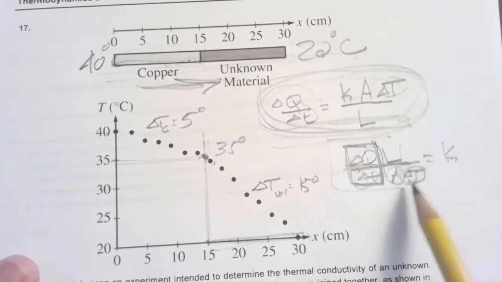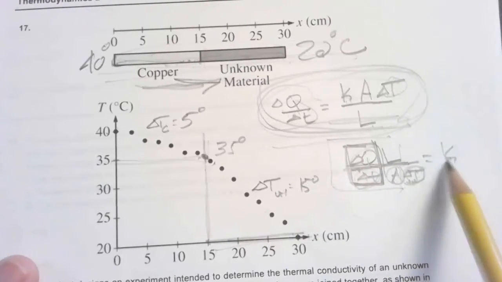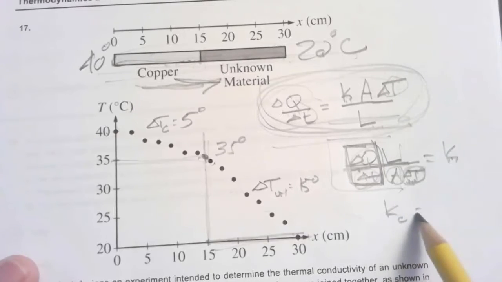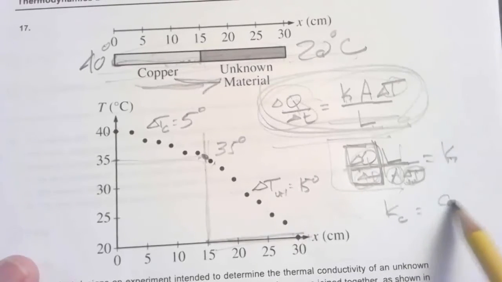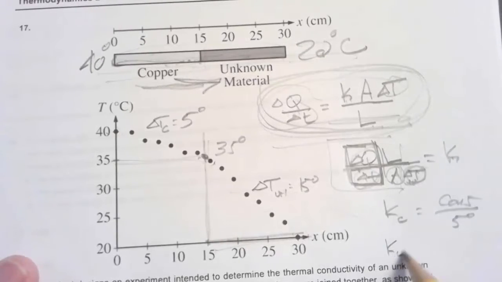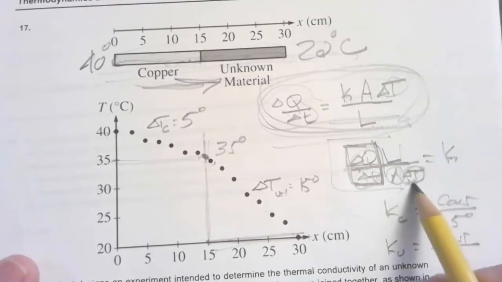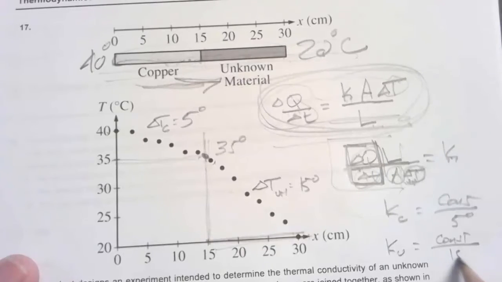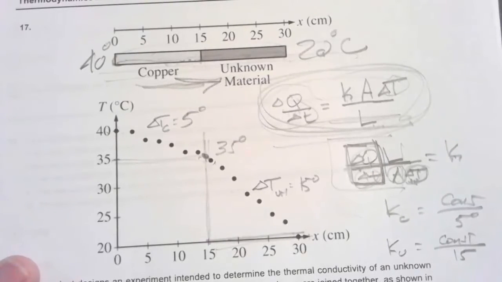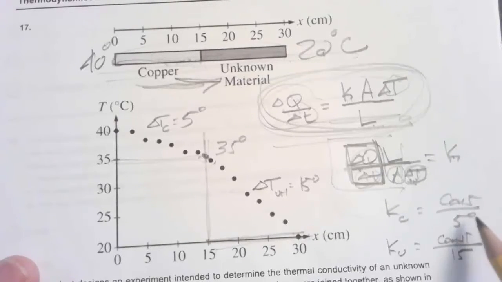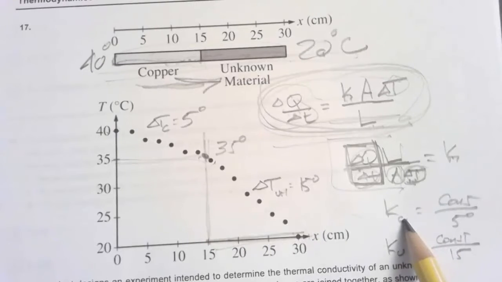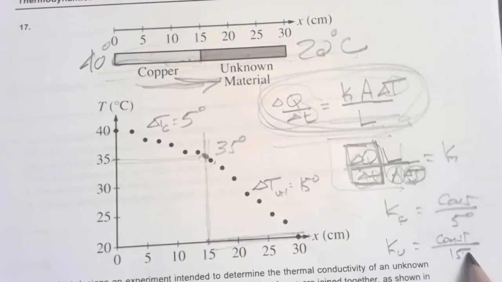So, based on what I've just said, if all else is the same, if K for the copper is basically some constant over a 5-degree change, and the K for the unknown is the same constant over a delta T of 15, then I would say that the K for copper is 3 times larger than the K for the other, right?